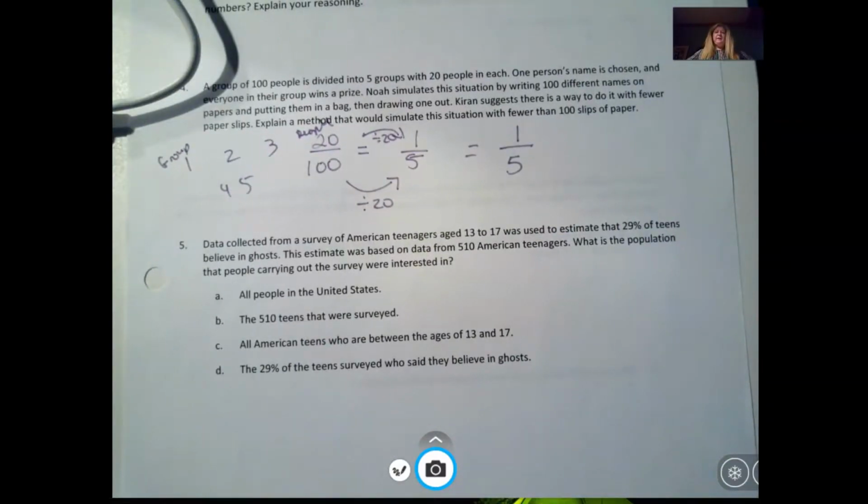Okay, last question. Data collected from a survey of American teenagers aged 13 to 17 was used to estimate that 29% of teens believe in ghosts. This estimate was based on data from 510 American teenagers. What is the population that people carrying out the survey were interested in? Were these people interested in all the people in the United States? The 510 teenagers they surveyed, all American teens who are between the ages of 13 and 17, or just the 29% of the teens surveyed who said they believed in ghosts?